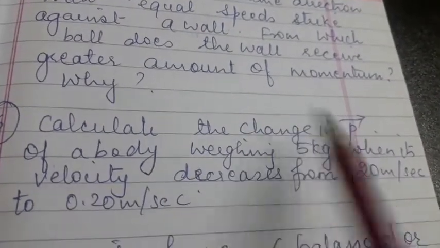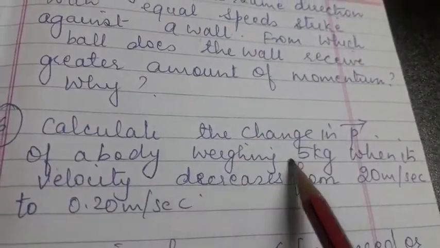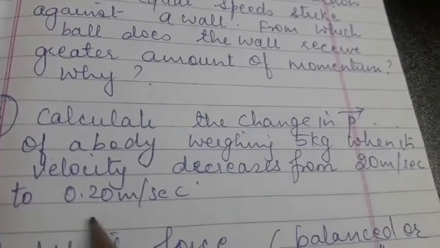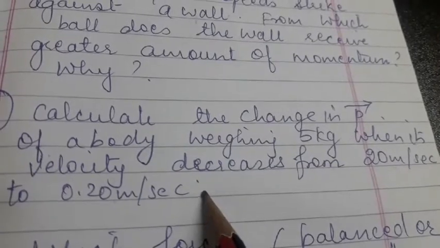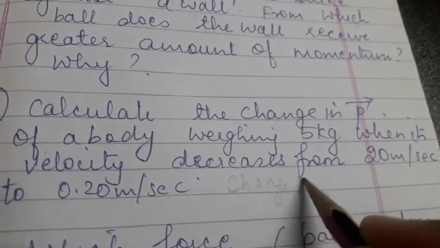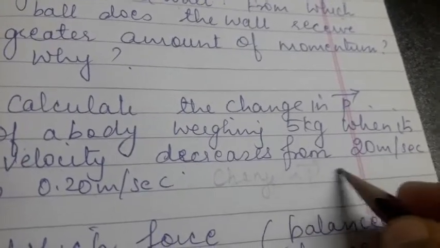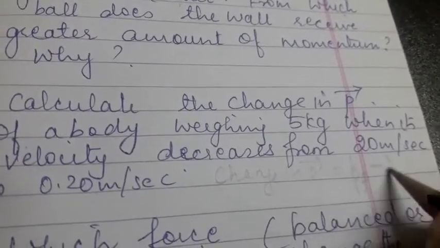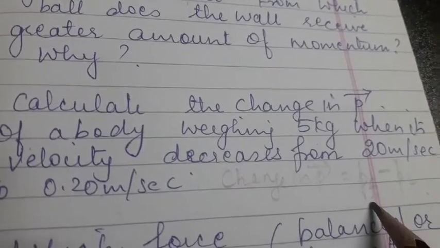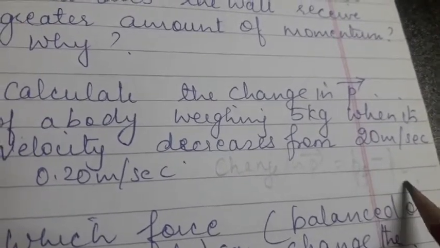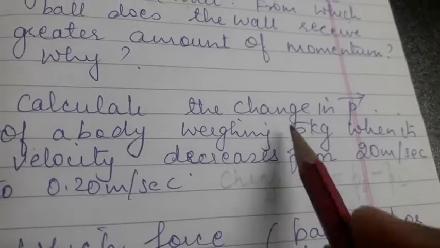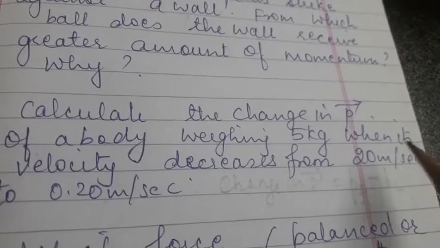Calculate the change in momentum of a body weighing 5 kg when its velocity is decreasing from 20 to 0.20 meters per second. Now you know that the change in momentum is given by Pf minus Pi. First you will find the final momentum, initial momentum, and you subtract. How do we find the initial momentum? Mass into initial velocity. What is initial velocity?